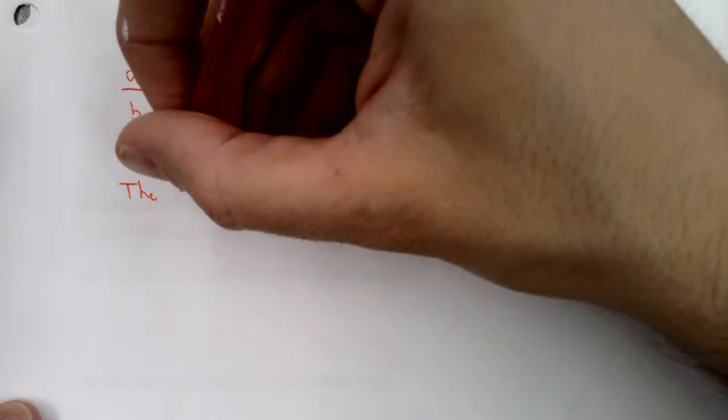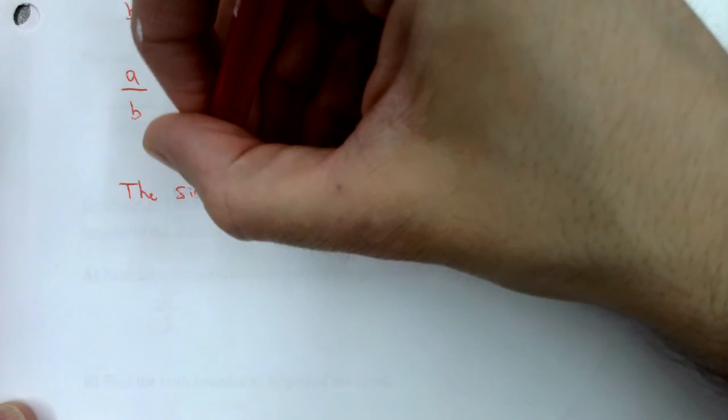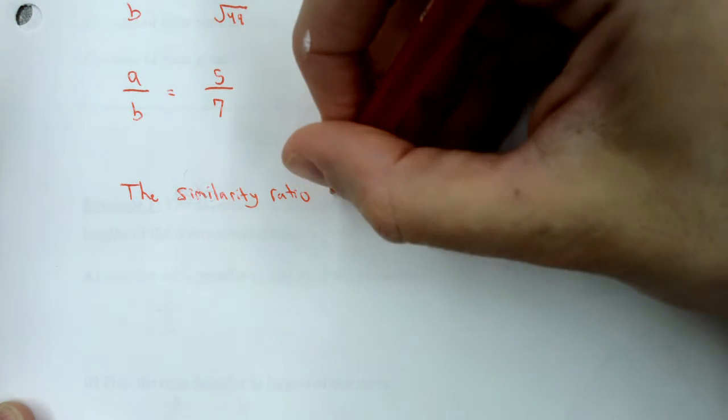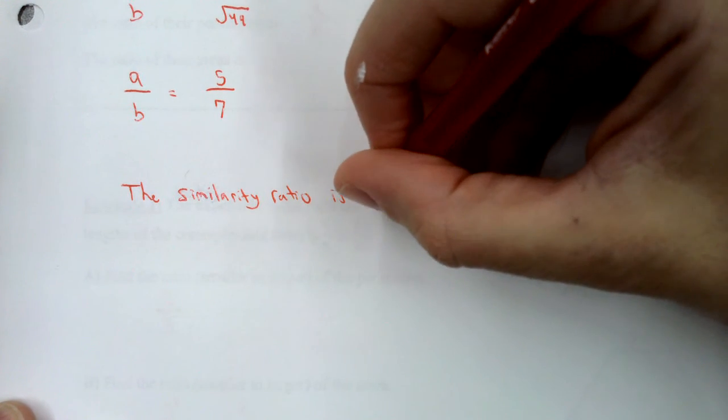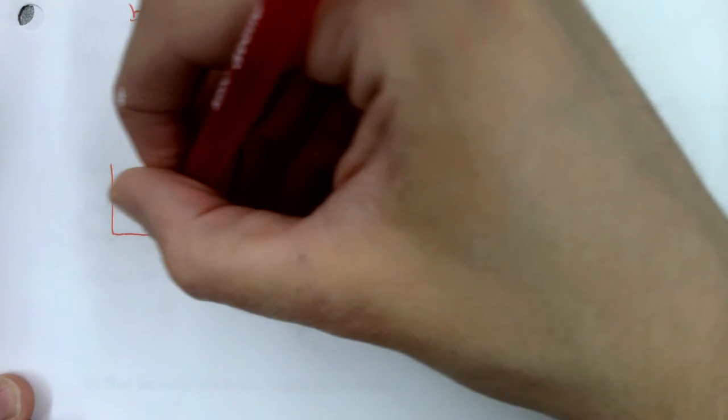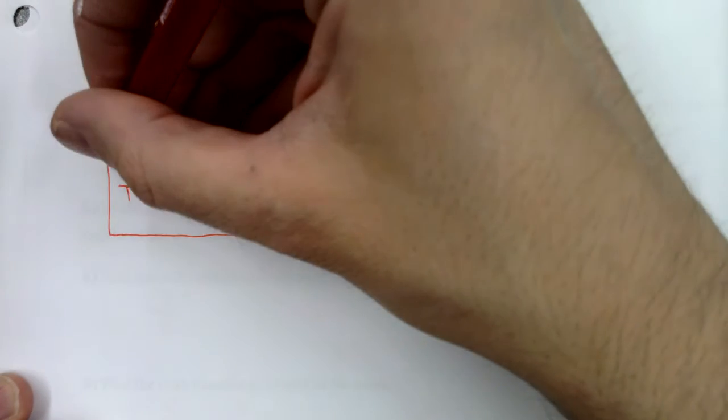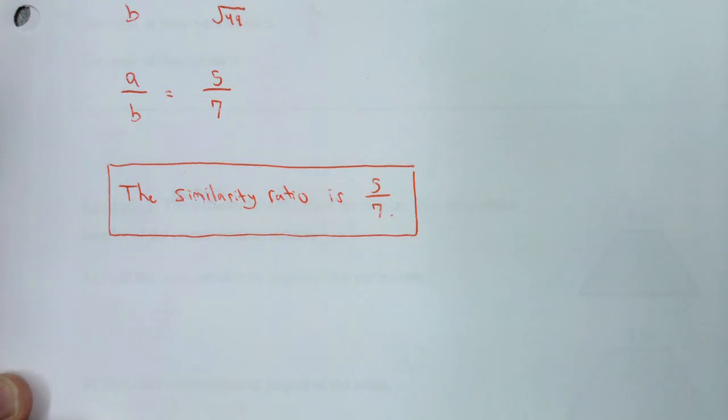Let's say the similarity ratio is 5/7, and the ratio of the perimeters is also 5/7.